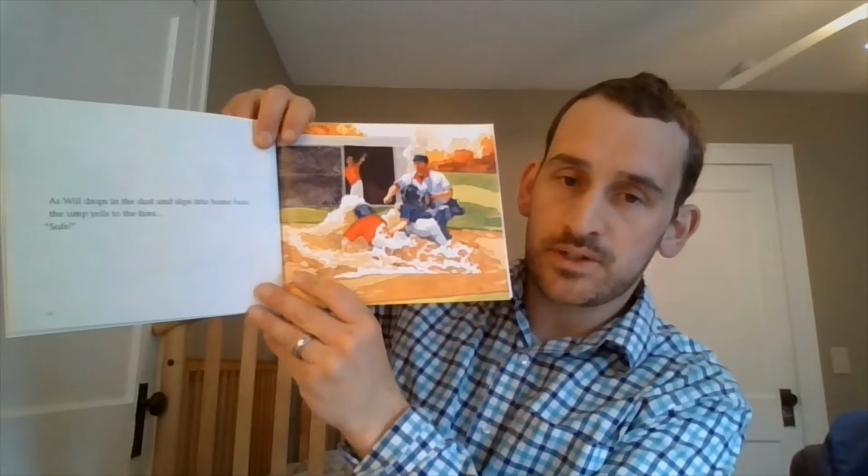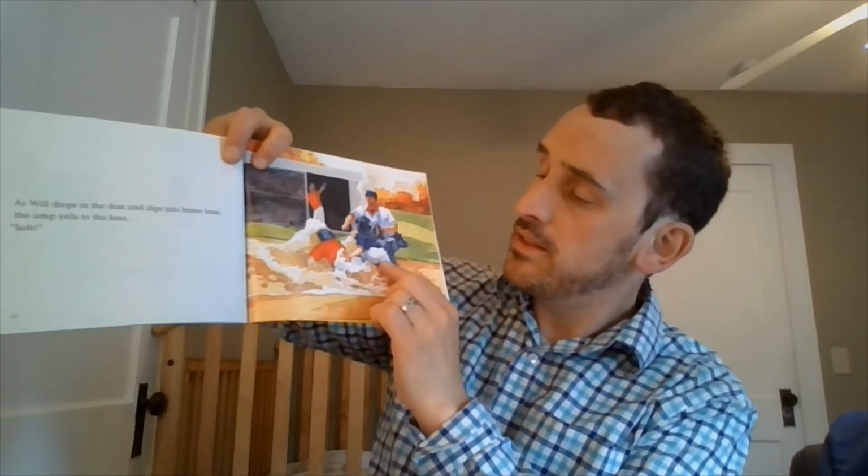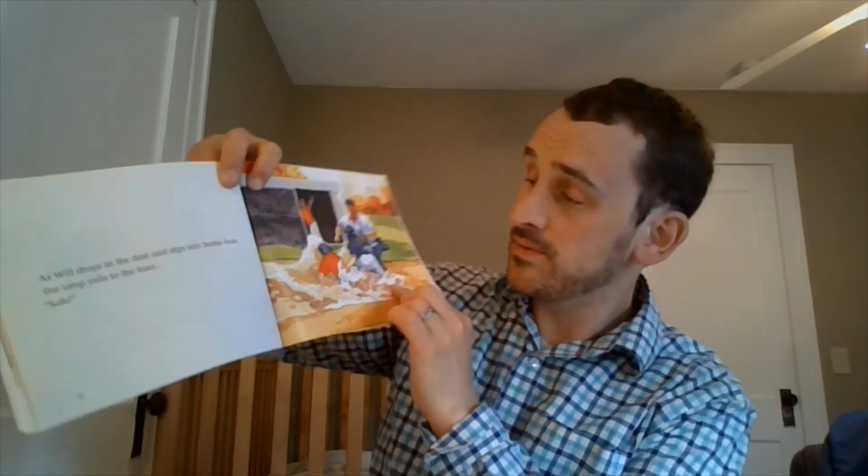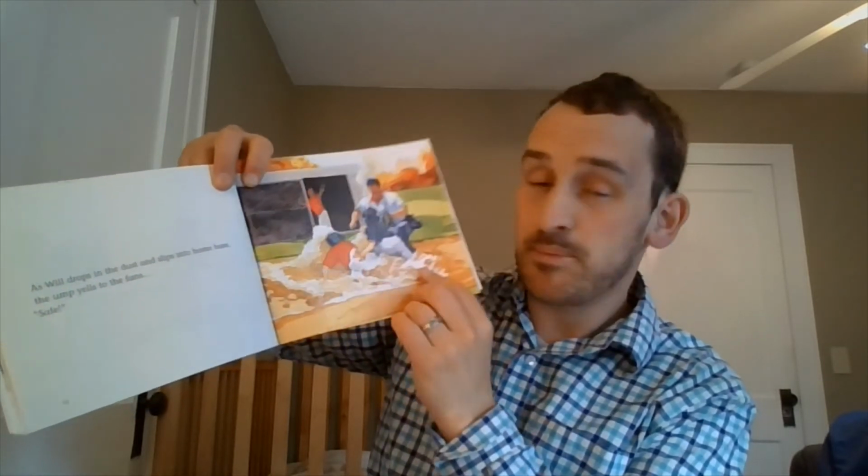Wow, look at this picture. You can see that there's a lot of dust, which means he must have come in pretty fast. But we still don't know if he's actually made it to the base until the ump says safe.